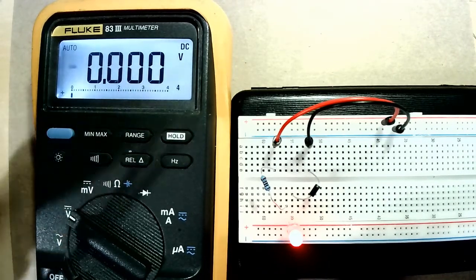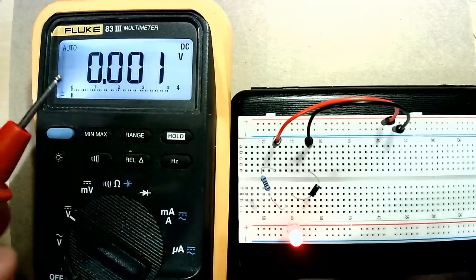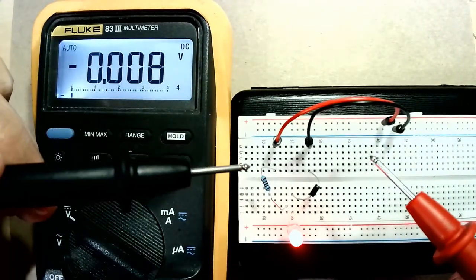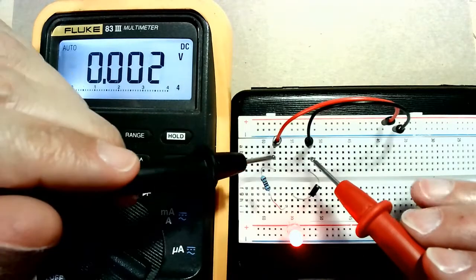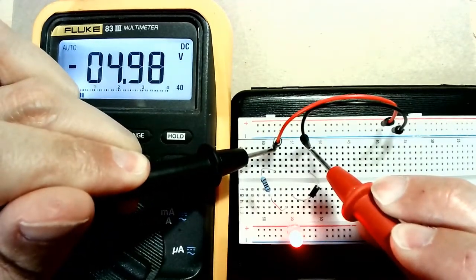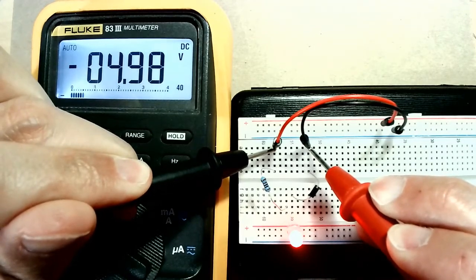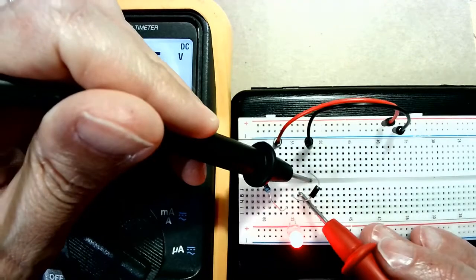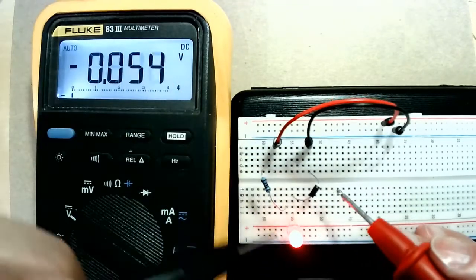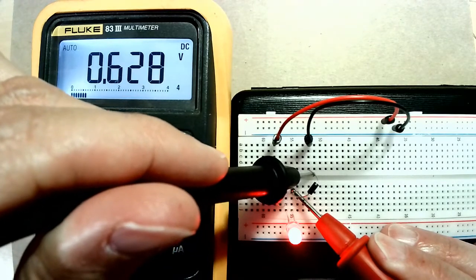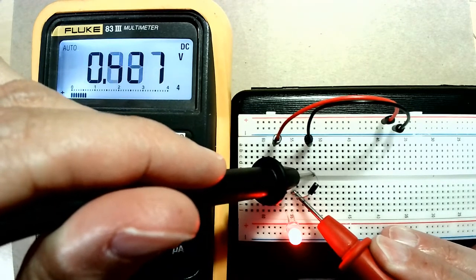So let's start by measuring. We're going to be measuring clockwise. We're going to be going clockwise through the circuit with the positive always ahead, okay? So when we measure here, that is negative 4.98. Next element is positive 0.628.